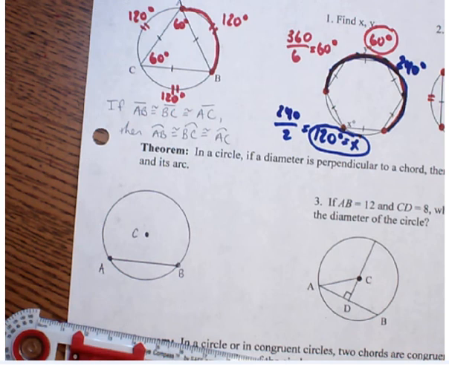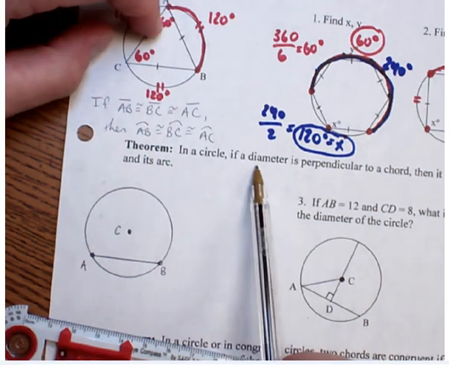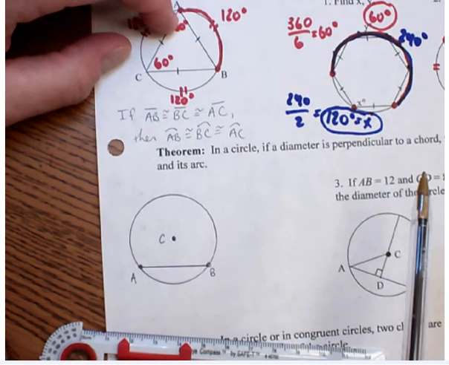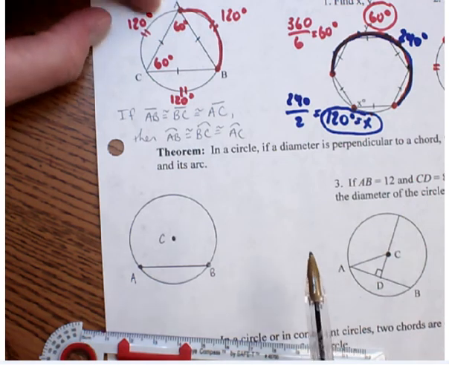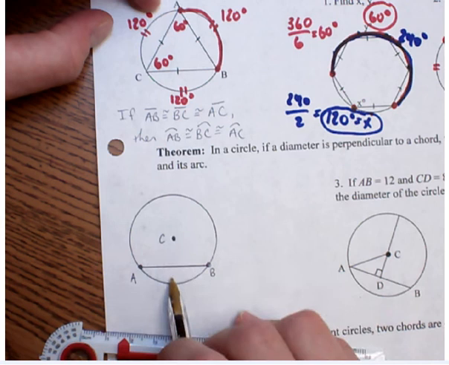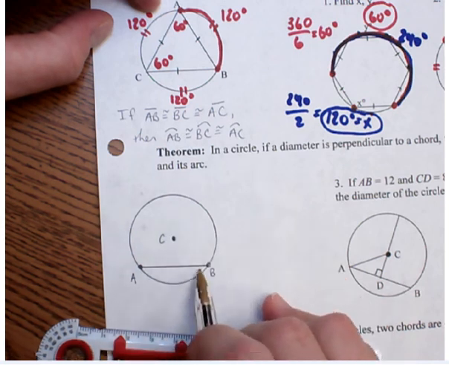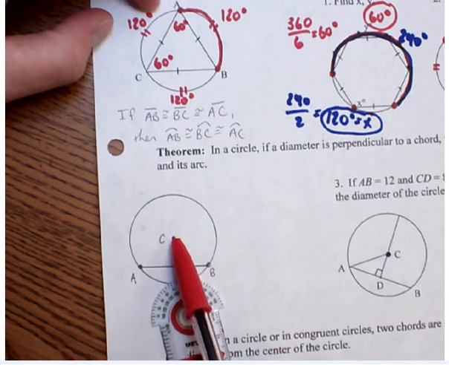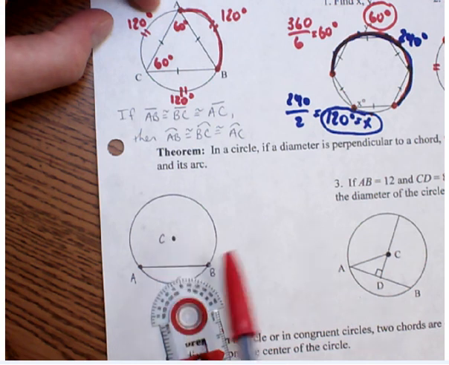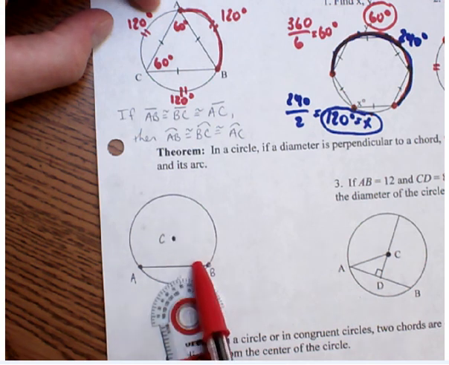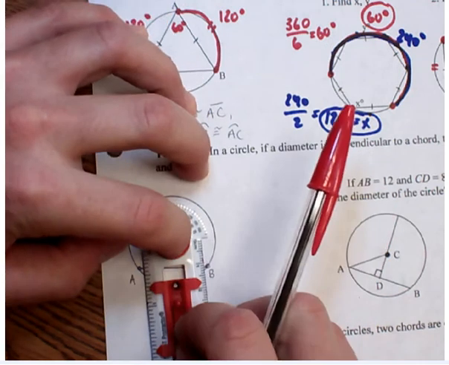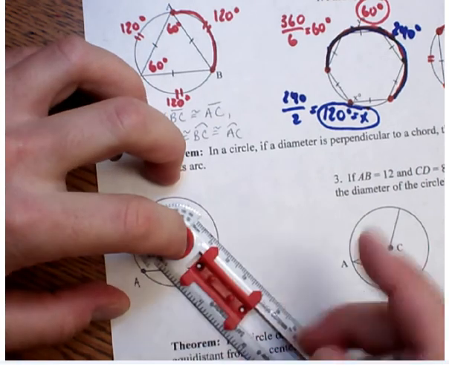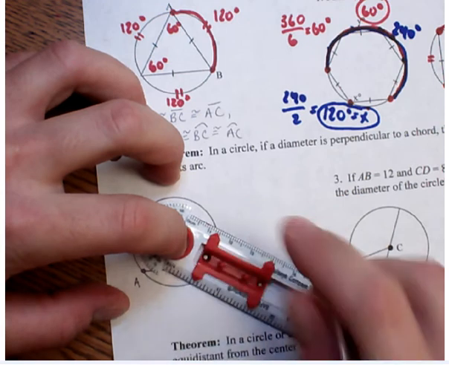Now, what we want to do, it says in the theorem, if a diameter is perpendicular to a chord. Well, let's see, so how are we going to do that? We want to draw a diameter through point C that is perpendicular to AB. Well, to do that, this is like a point, and we're trying to draw a perpendicular through this point to this line, and so we're going to anchor on C. I'm going to make the setting very small here because what I want to do is arc through both sides.